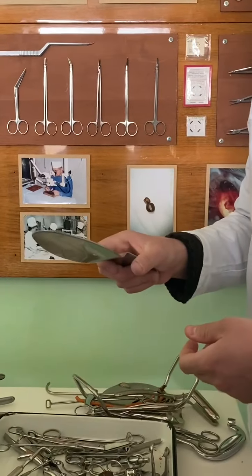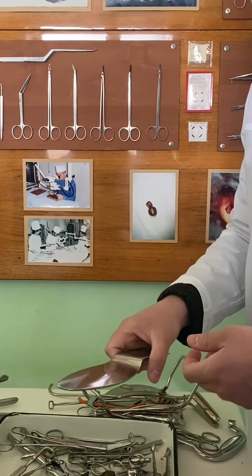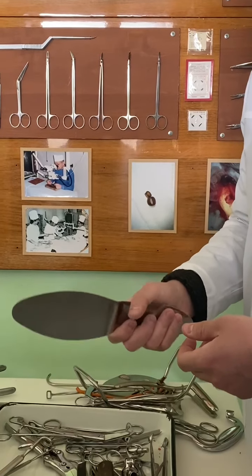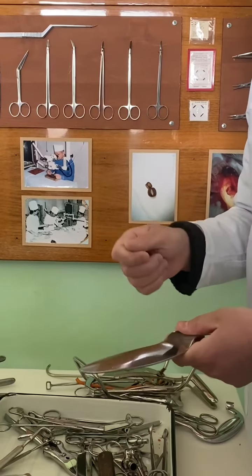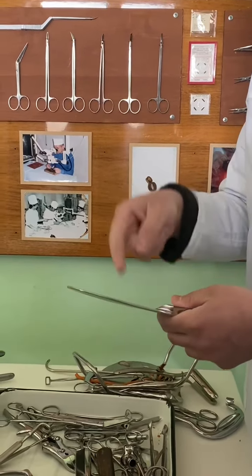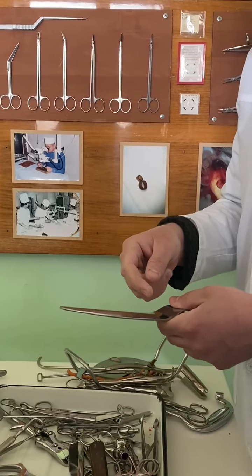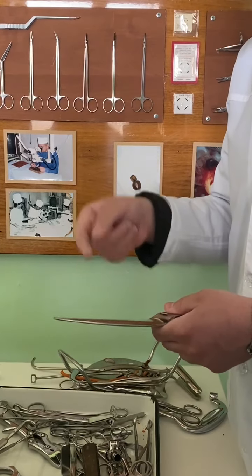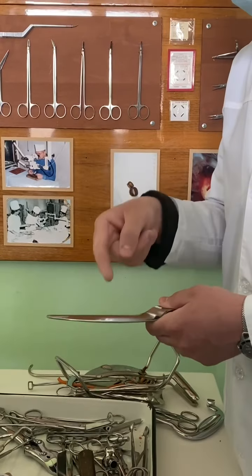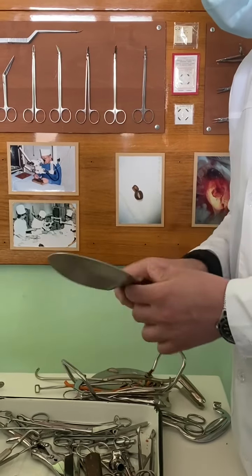Rivedin abdominal spatula to press down in the abdominal cavity the intestinal loops during suturing of a laparotomic wound, and it protects the intestine from injuries by needles, because we can drop the needle just onto this plate. Rivedin abdominal spatula.